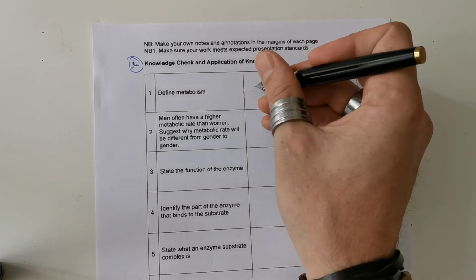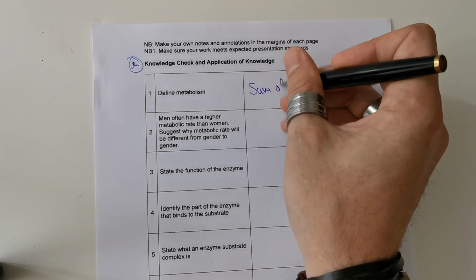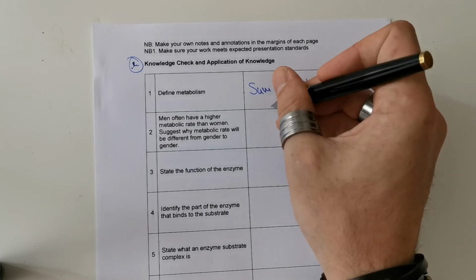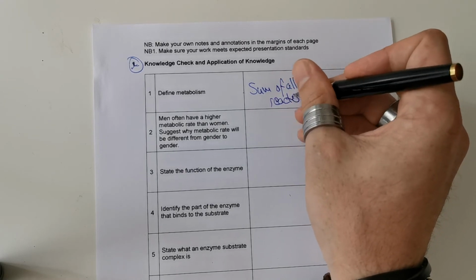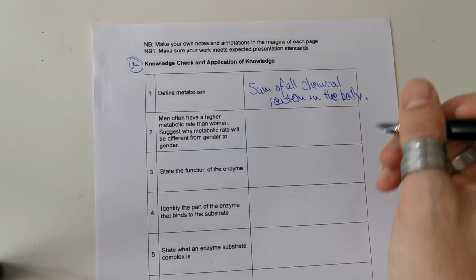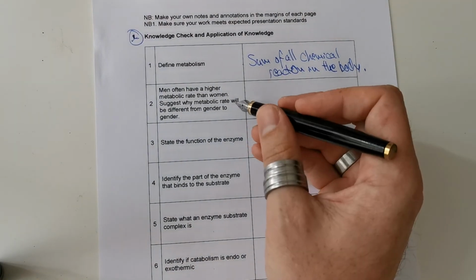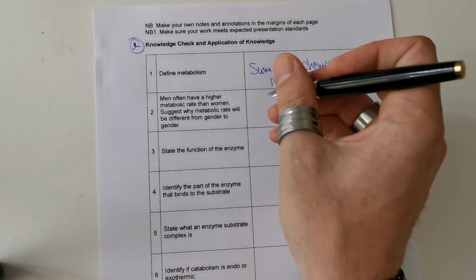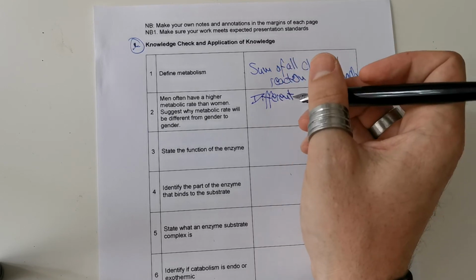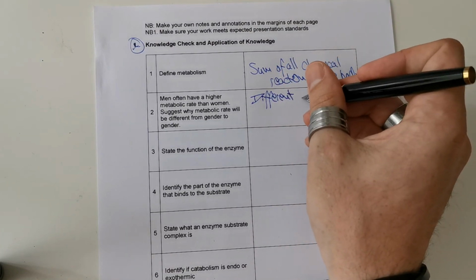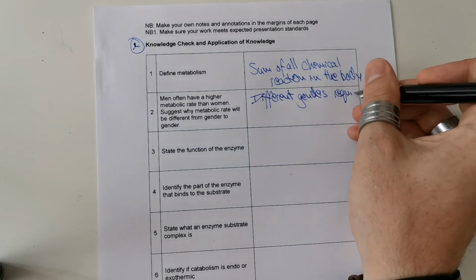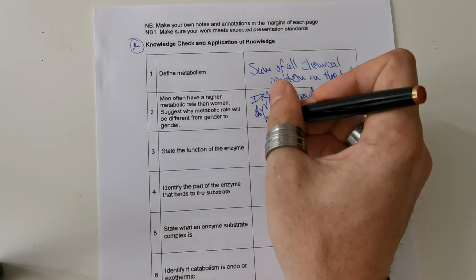So, metabolism is the sum of all chemical reactions in the body. Men often have a higher metabolic rate than women. Suggest why metabolic rate will be different from gender to gender. What does it tell you about the energy needs of different genders? Different genders require different energy needs.